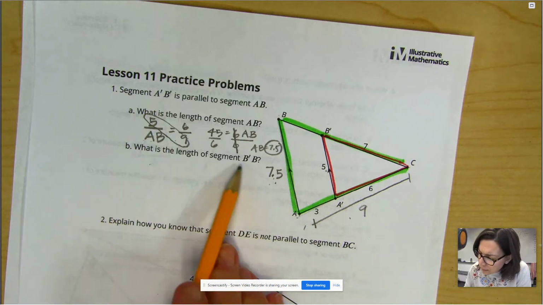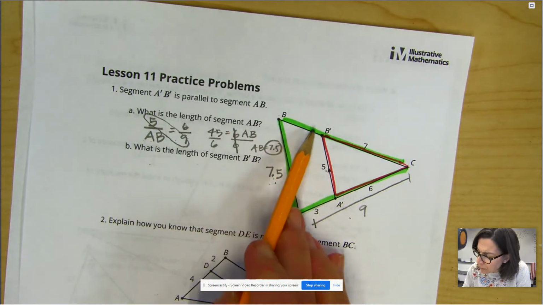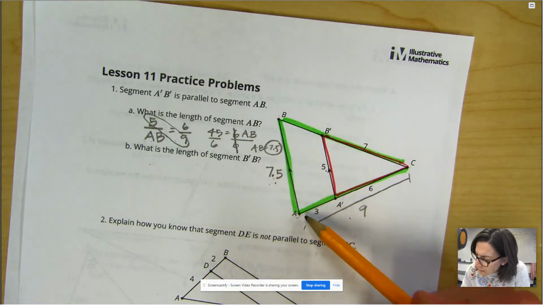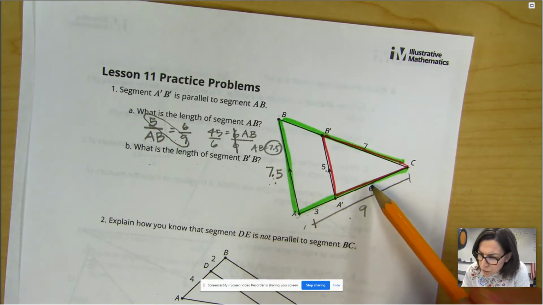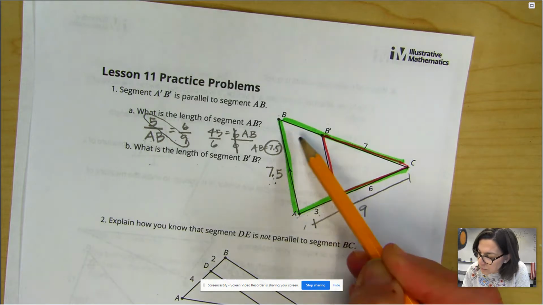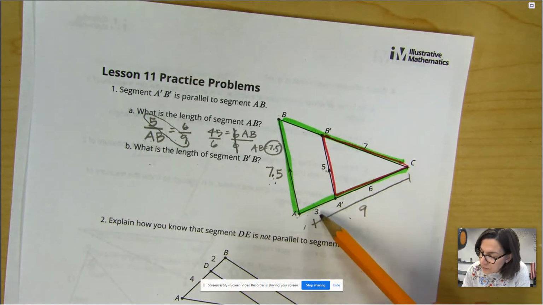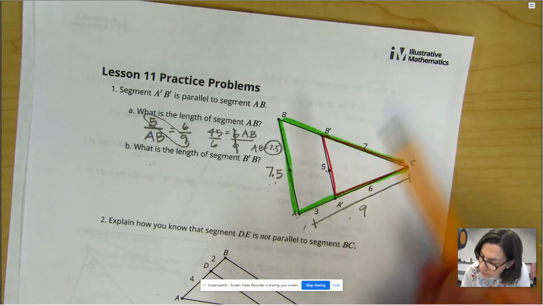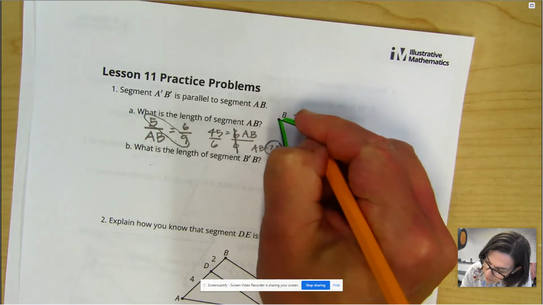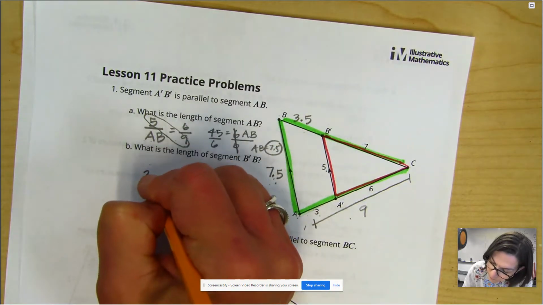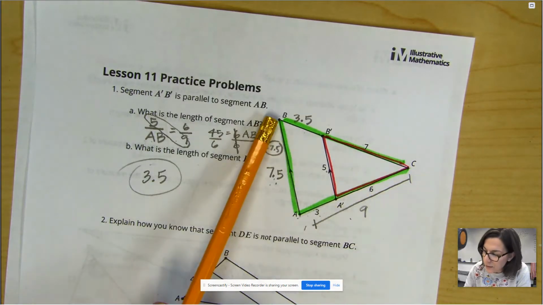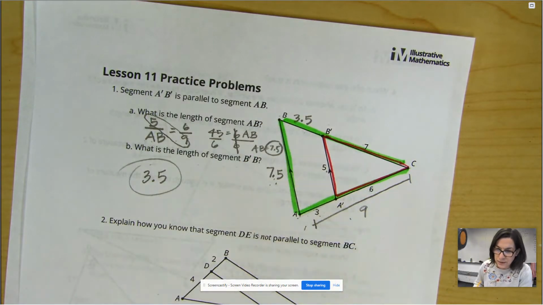Okay, next, what is the length of segment B prime? Well, I know that not only do these parallel lines cut small triangle to big triangle proportionally, but the pieces end up being proportional. And see how this is 3 and this is 6? This is going to be half of this. This will also be half of 7, so this is just going to be 3.5. I could double check using proportions that 7 over 10.5 is the same as 6 over 9, and it is.